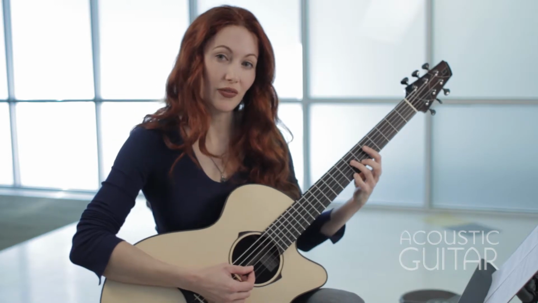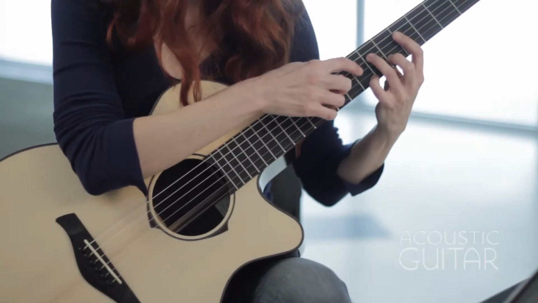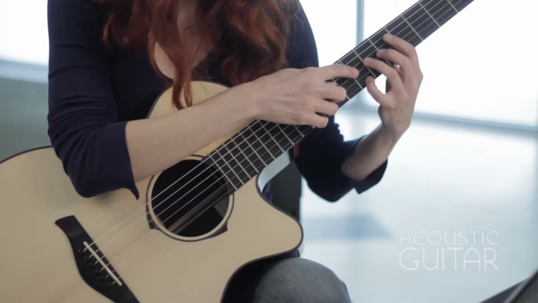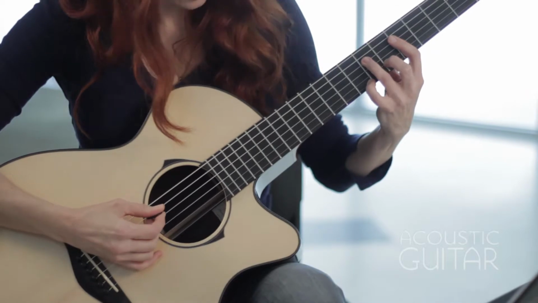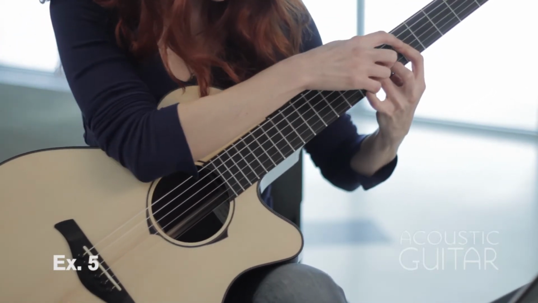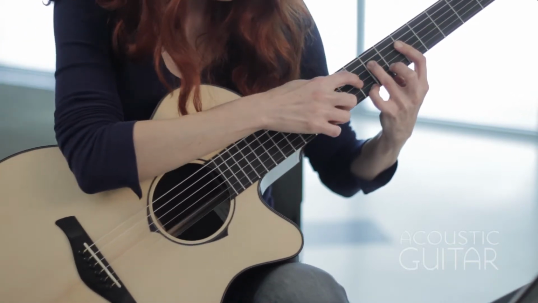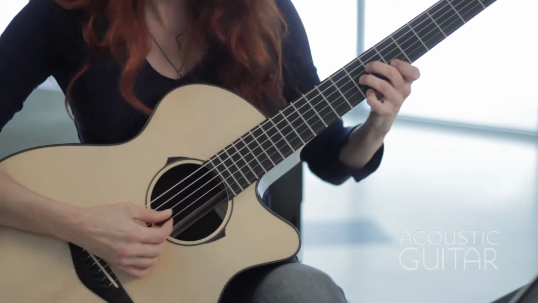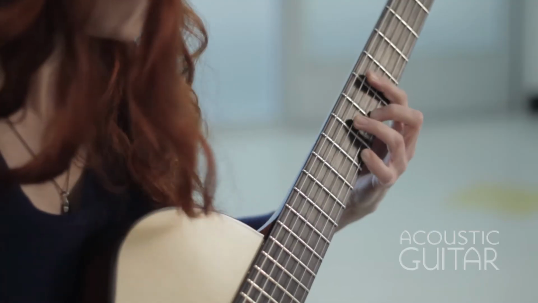In example 5, we're going to be doing the same thing. In this case, we want this E flat right here. So we're going to refinger this chord, moving this C, because we have C doubled. C is here and C is here. So we can move this C up to this, and now we have this voicing. I find this one very comfortable.